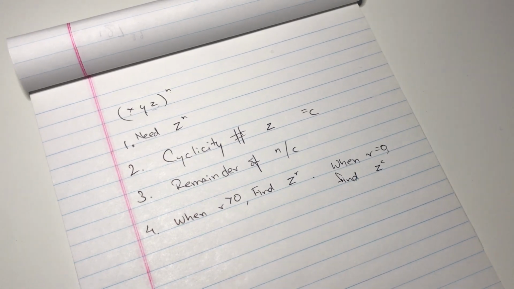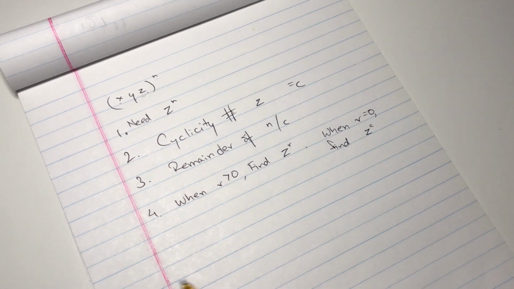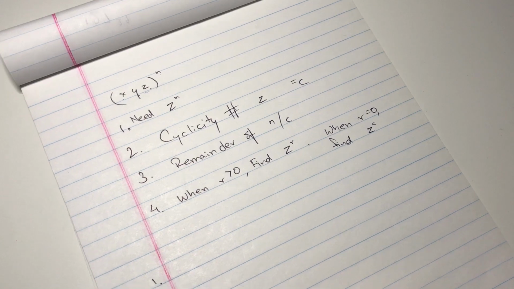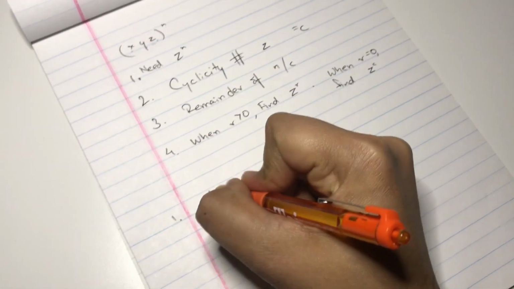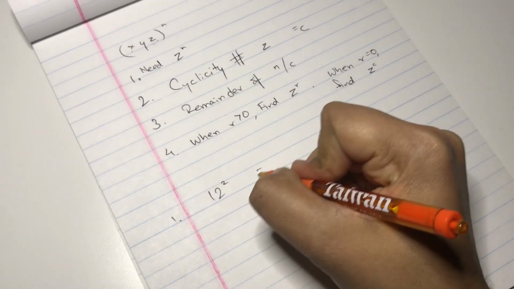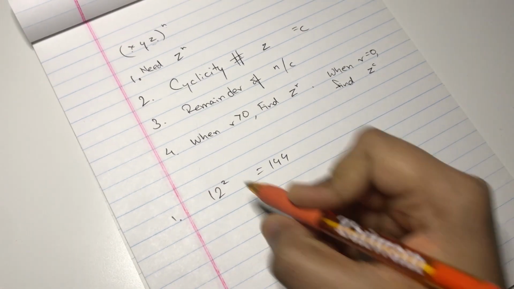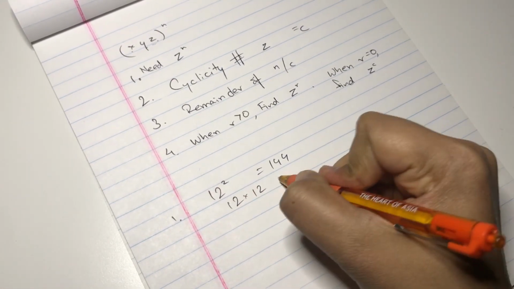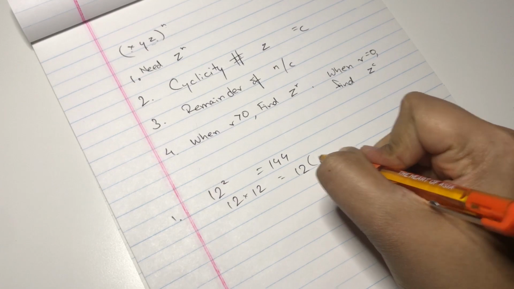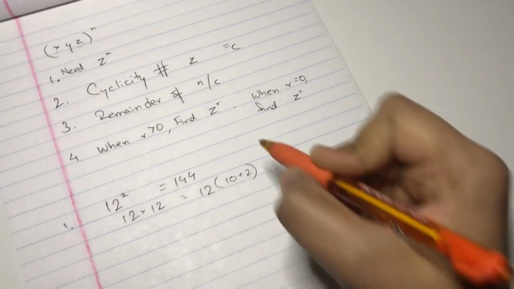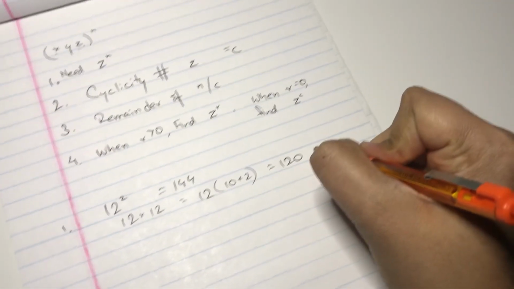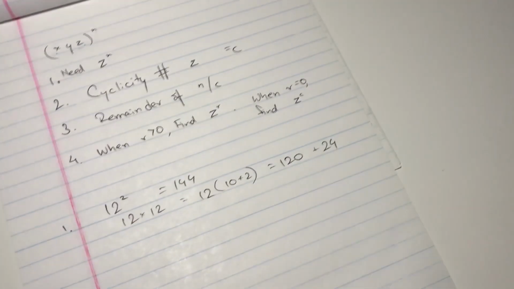Now let me explain the steps. First, we need to find z to the n. Now why is that so? I'll just give a quick example to highlight the case. Let's say we have 12 to the power of 2. We all know that's 144. Now 12 times 12 could also be represented as 12 times 10 plus 2. Now that equals 120 plus 24, so equals 144.